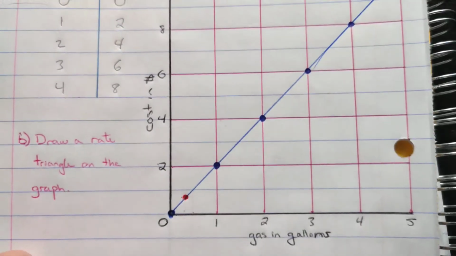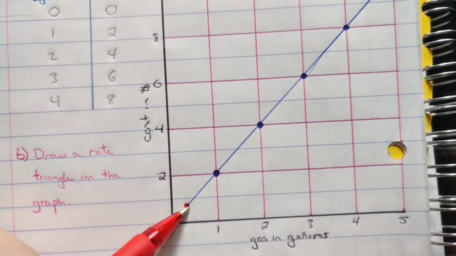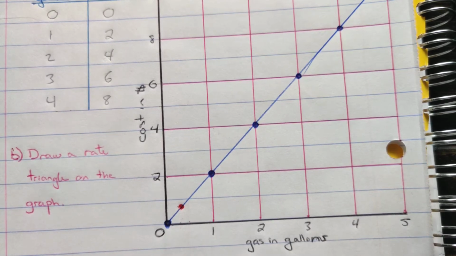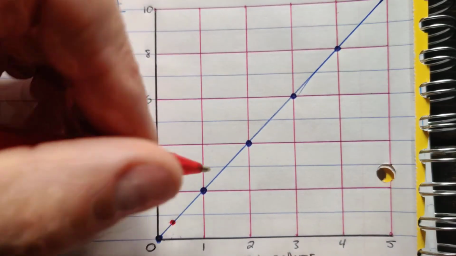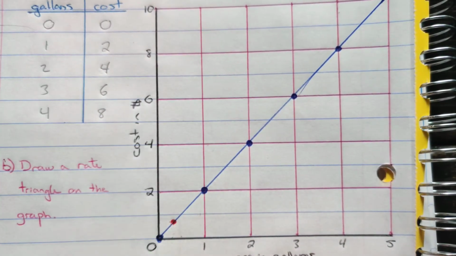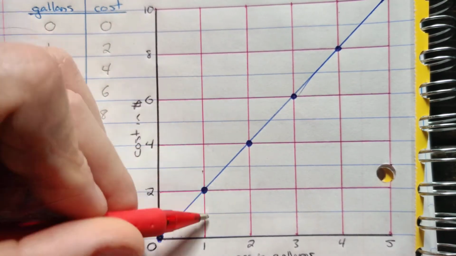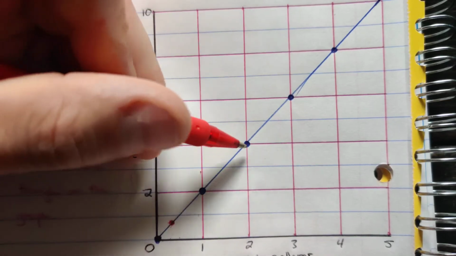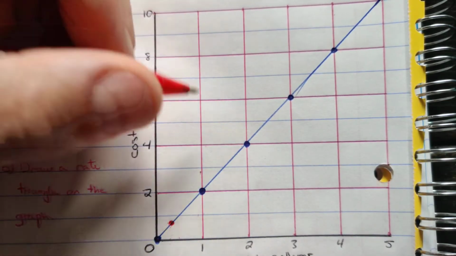You can approximately say it's about 1.25, but are you sure it's 1.25? Or maybe it's 1.3. You can't really tell. So when you're picking points on the graph, pick them where they intersect the grid lines, the red ones that came pre-established on the graph. Pick points where the line crosses those grid lines.